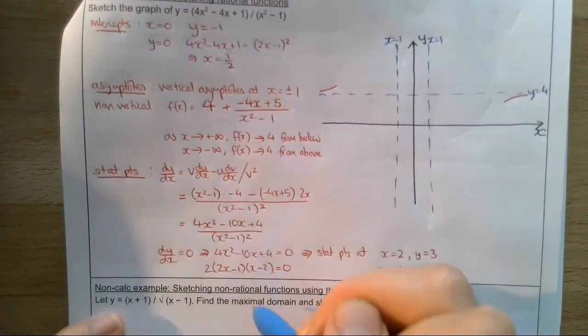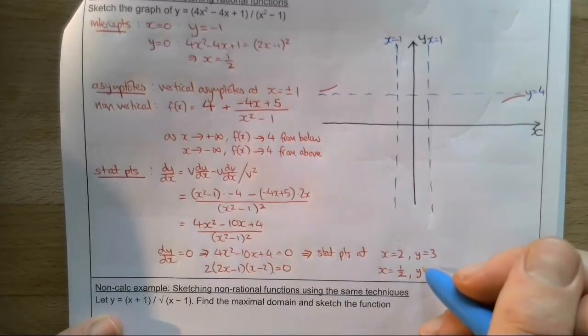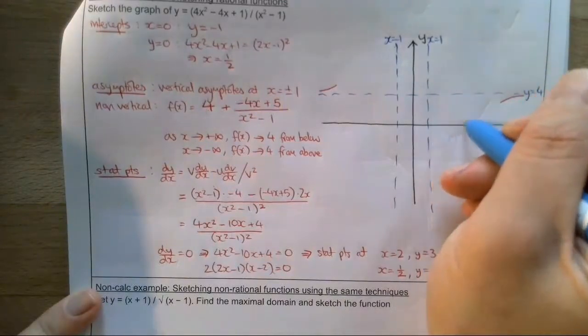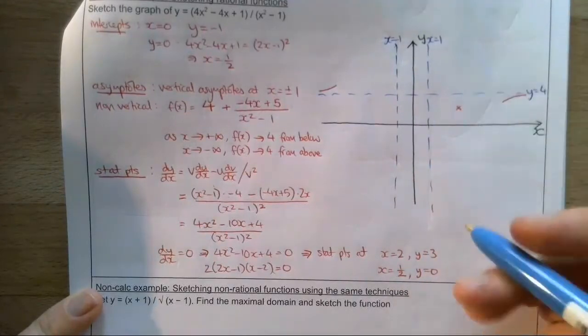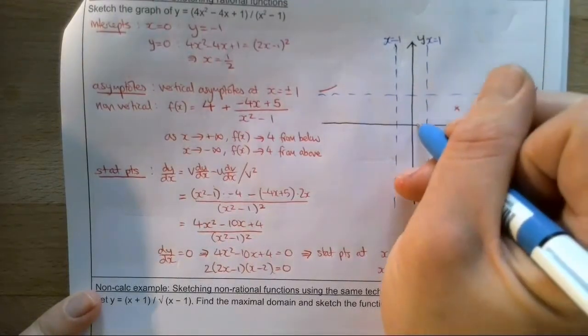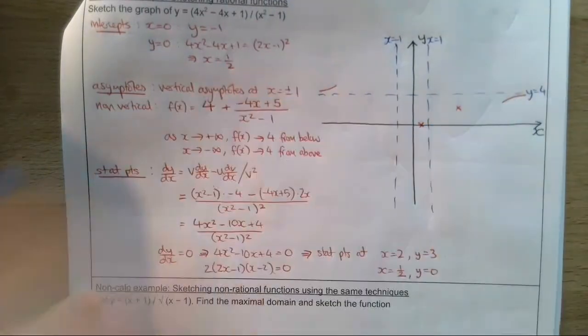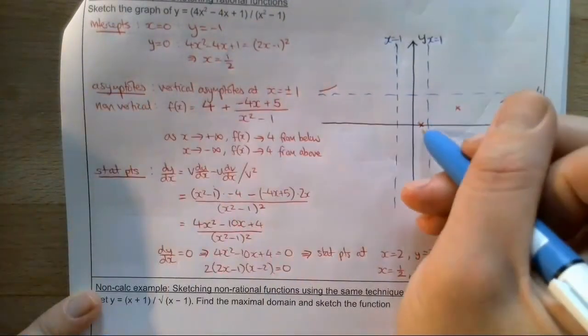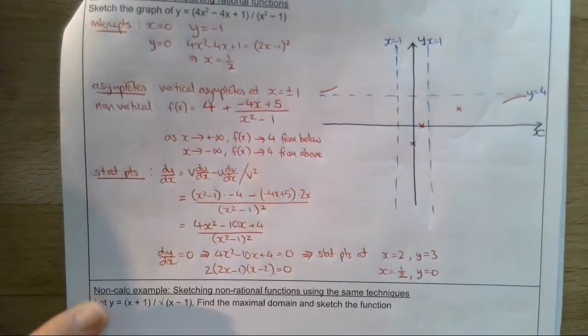We learnt that we had two stationary points. We had a stationary point at x equals 2 and y equals 3, so somewhere up here. And we have a second stationary point here. And we actually had a y-intercept at minus 1, so somewhere like this.